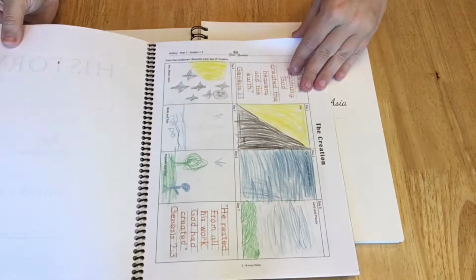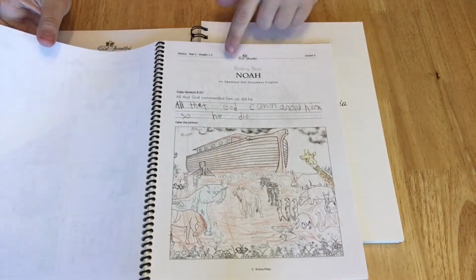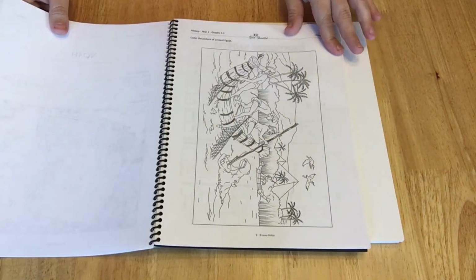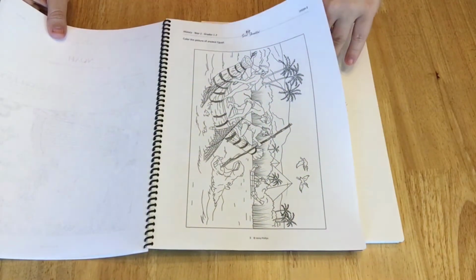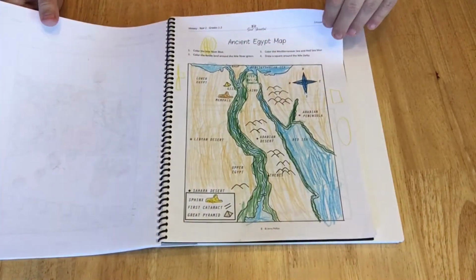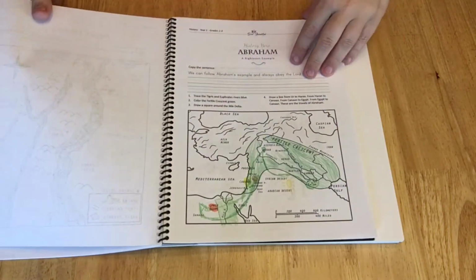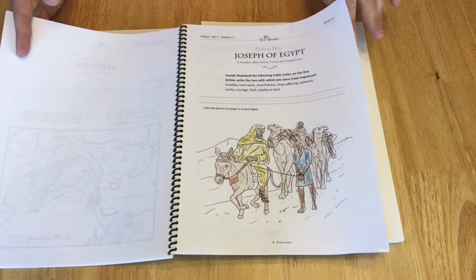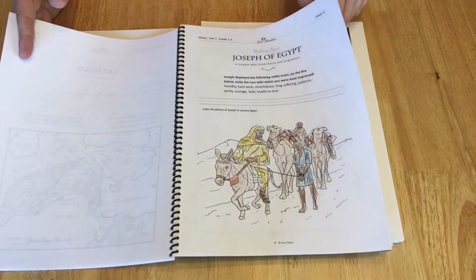Not every lesson has a sheet. Right here you have lesson 3 and lesson 4 and lesson 5 and lesson 6. But then you have lesson 7, and then you jump to lesson 10. So not every lesson has a work page. And a lot of times they're just coloring or map work or what have you.